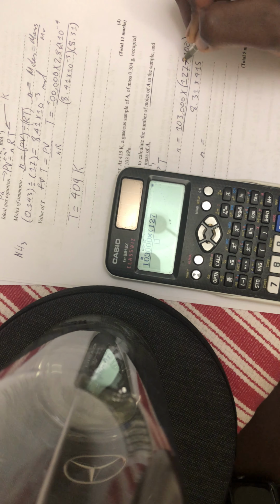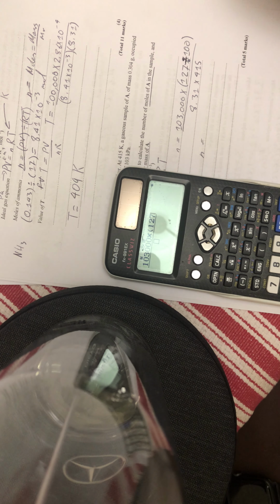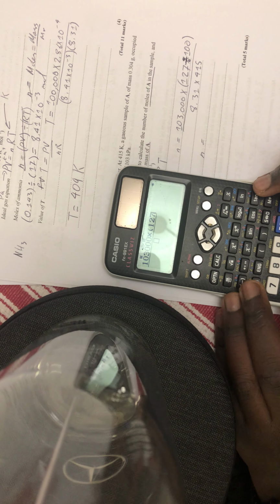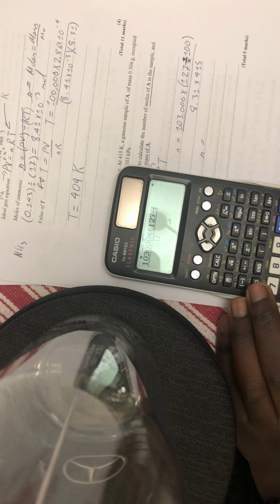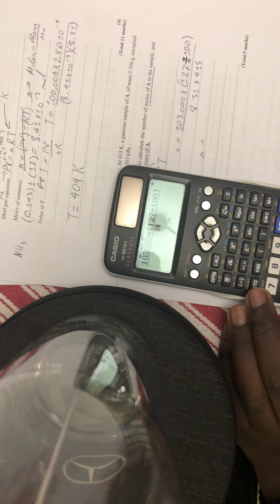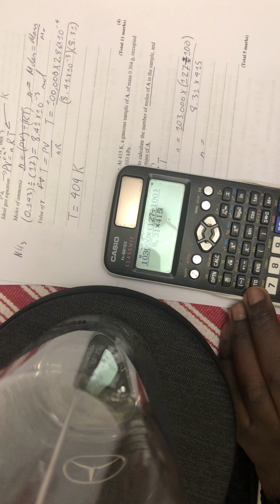That's my bad, it's divide. So 103 divided by 127 divided by 100, all over 8.31 times by 415.